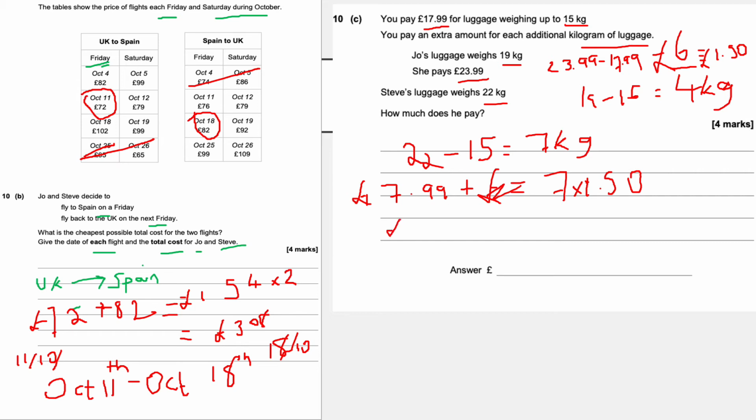So it's £17.99 plus £10.50, £28.49. So that is how much Steve pays.